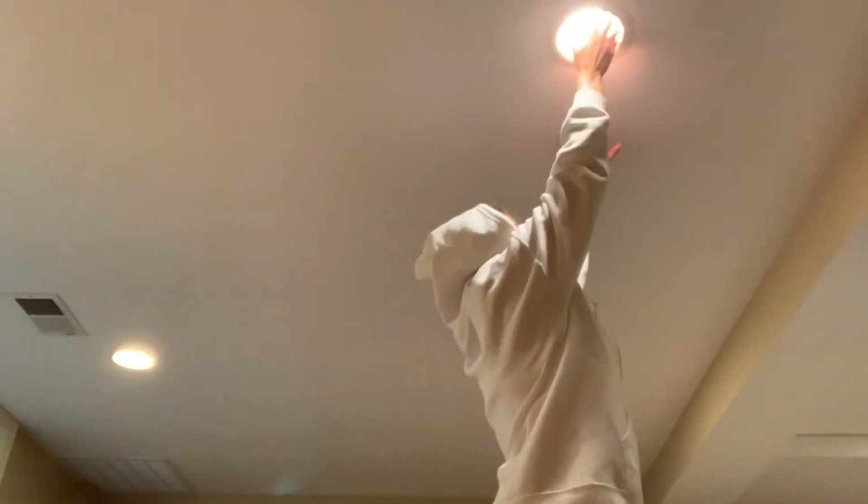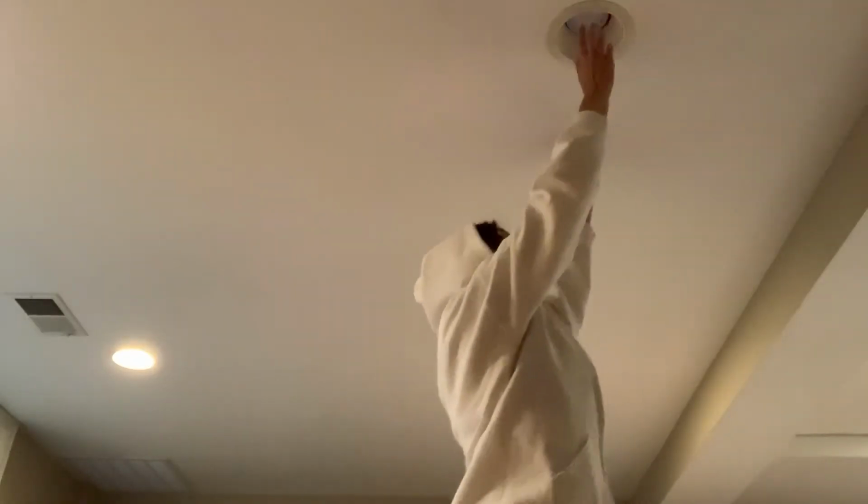A good everyday example of a parallel circuit would be a light system with multiple lights. As you can see here, I have 3 light bulbs, and they're all connected to the same circuit, but they're all on different branches. So if you unscrew one of them, it goes out, but the other 2 stay on because they're in different branches.